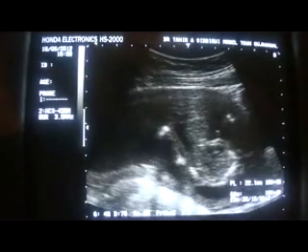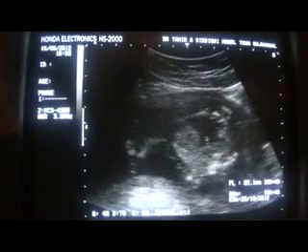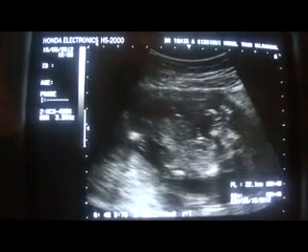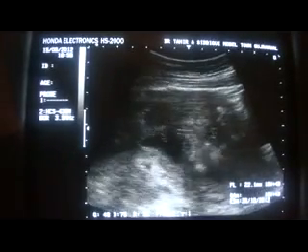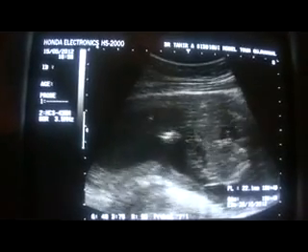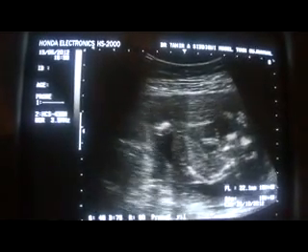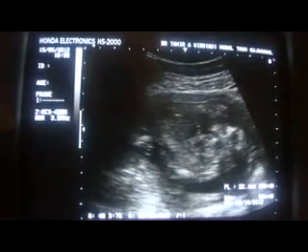This is the urinary bladder. This is the amniotic fluid. This is the uterus. This is the fetus. So the placenta is posterior wall, grade 2. There is no evidence of any placental anomaly.